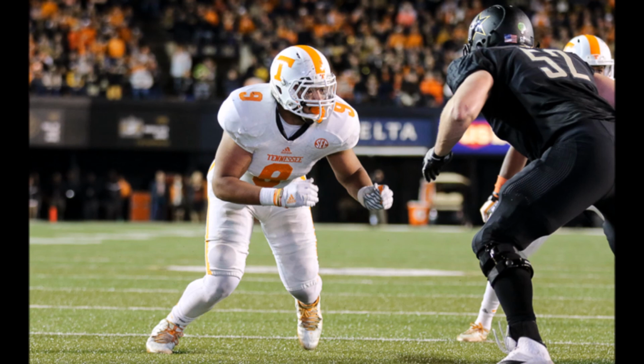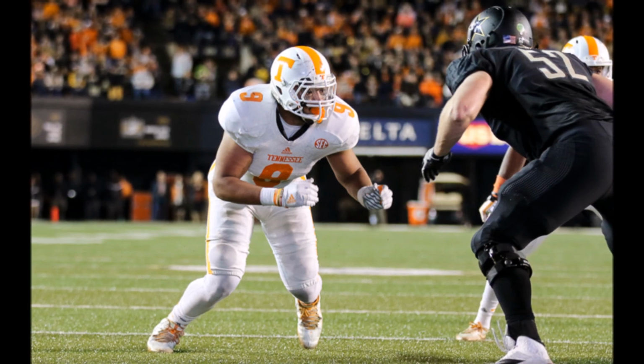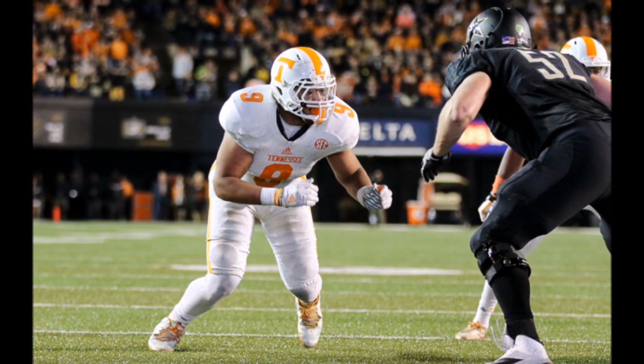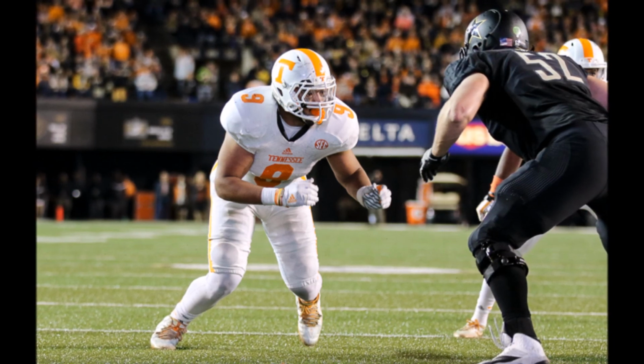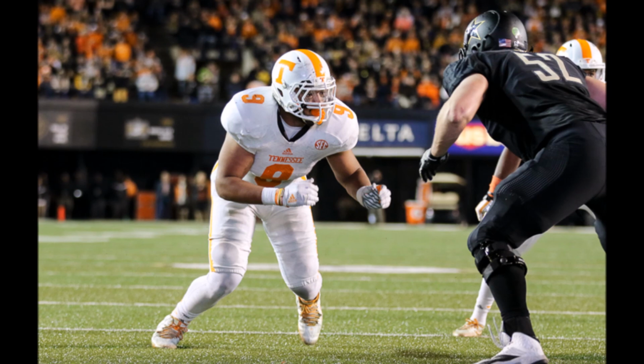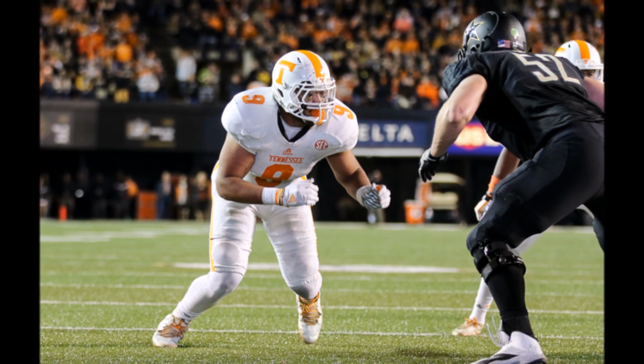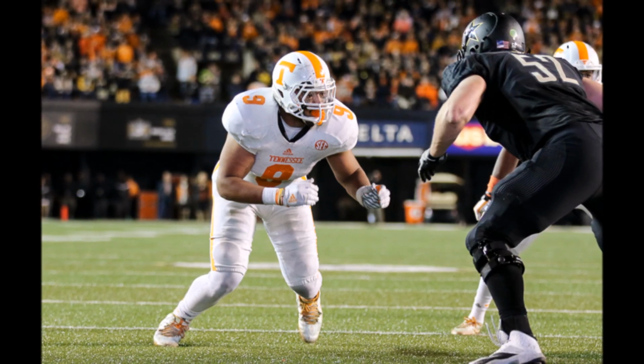So that is the only thing I would really say about Barnett. In conclusion, he has a lot of positives, but he misses out on speed, which is a big, big thing when it comes to projection at the edge rusher position.